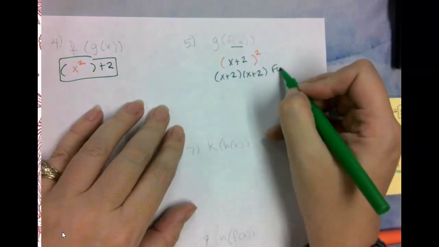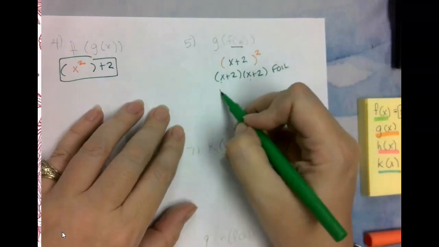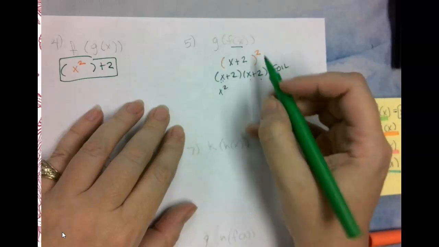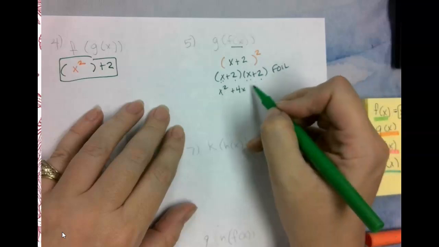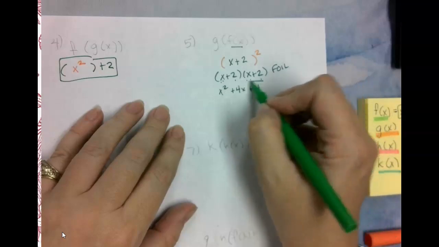Use our FOIL. First times first is x squared. Outside is 2x. Inside is 2x. 2x and 2x is 4x. And last is 4. And we're done.